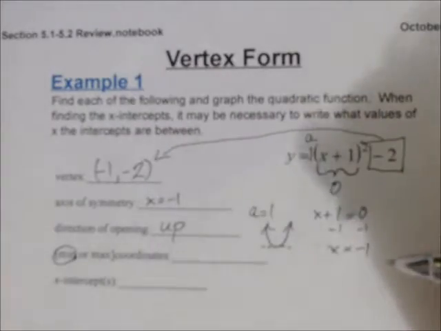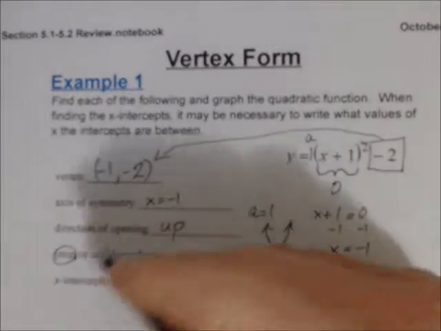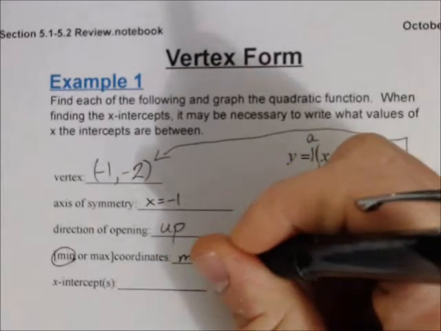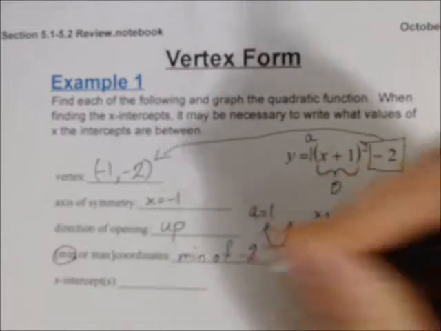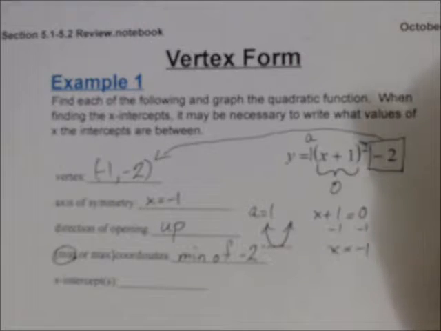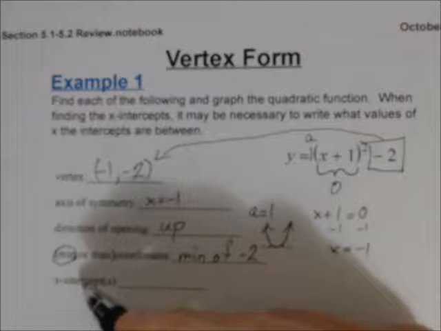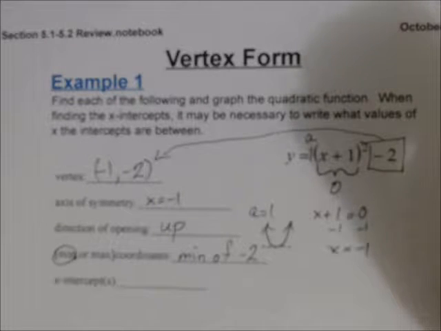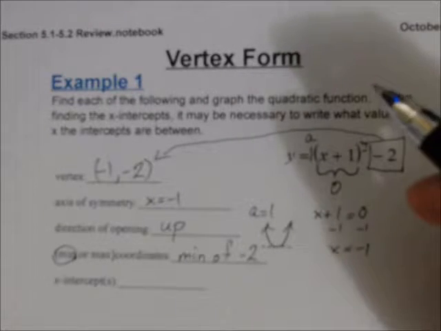So when we get to min or max coordinates, there's going to be a min, and that min value is going to be negative 2. So we can just write minimum of negative 2. Boom. Now, once again, like we did the other 2 days, we're going to hold those x-intercepts for later once we graph the function. In order to graph the function, we're going to make a table.